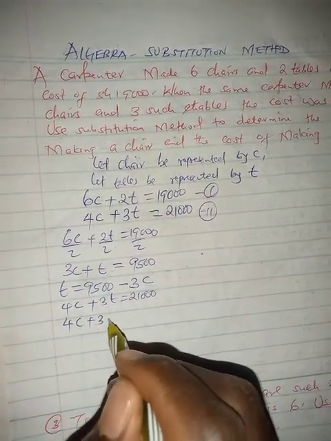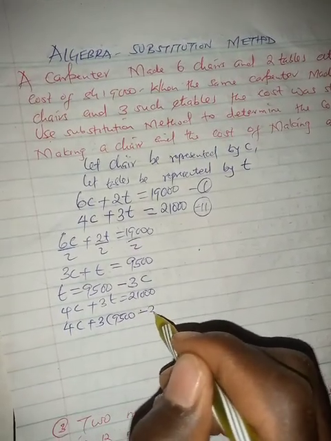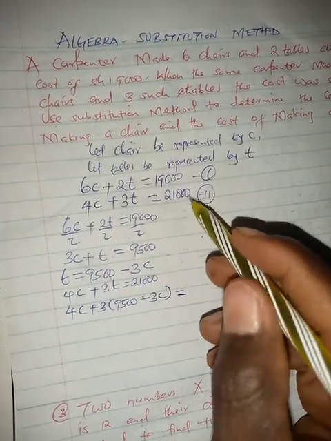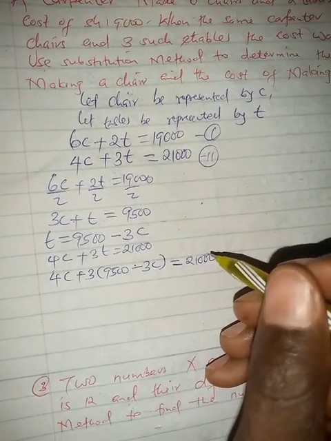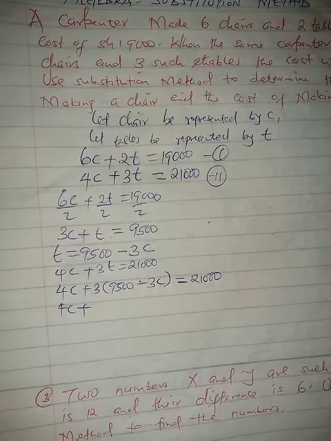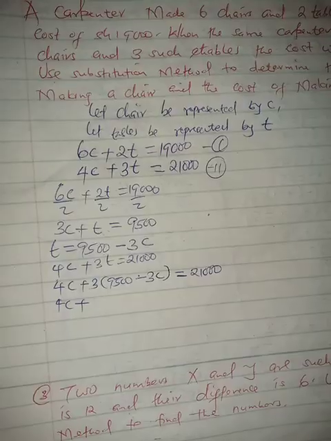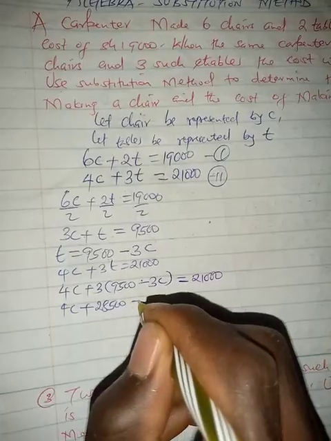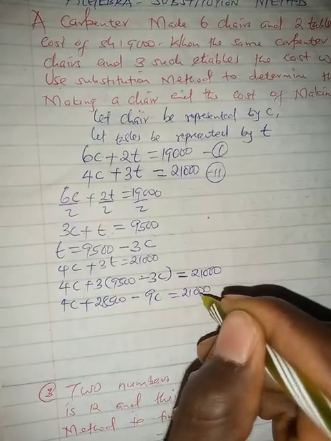4c plus 3 into 9,500 minus 3c is equals to 21,000. Such that it will be 4c plus 9,500 times 3, which will be 28,500, minus 9c is equals to 21,000.